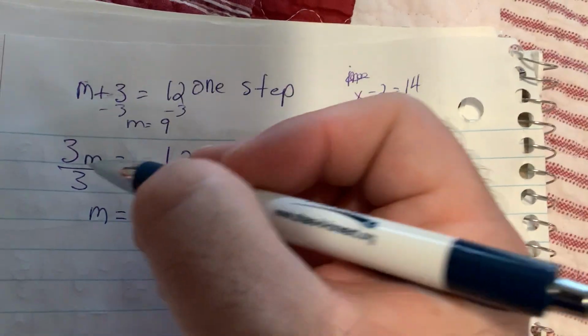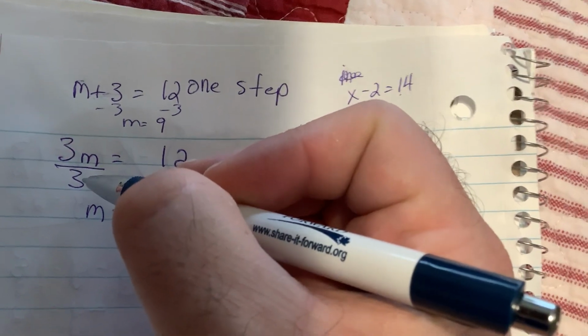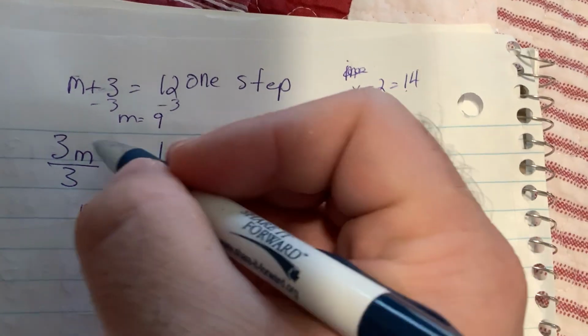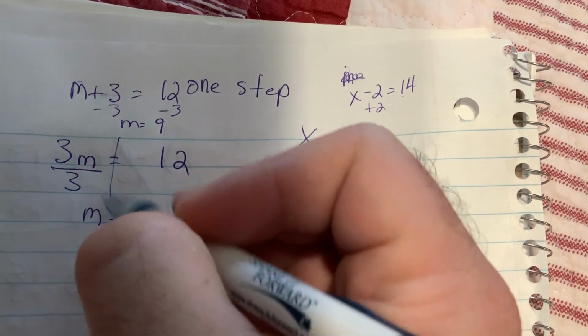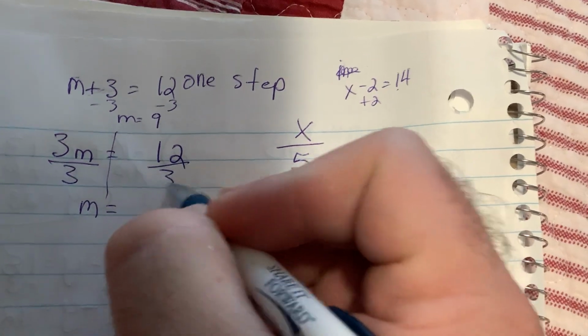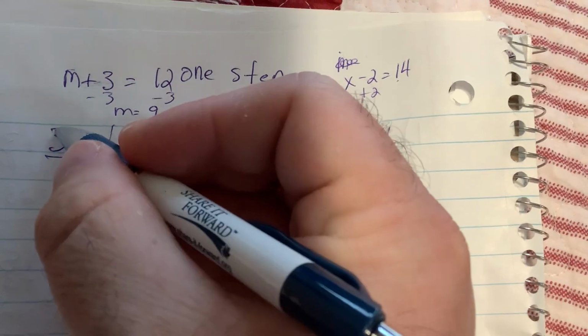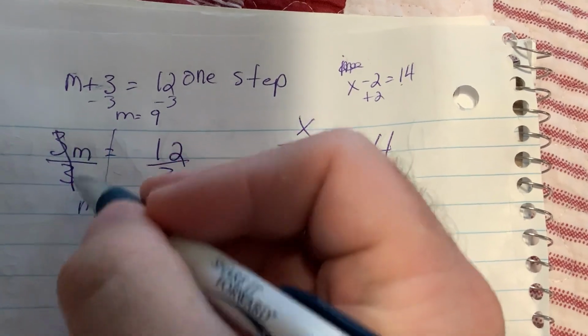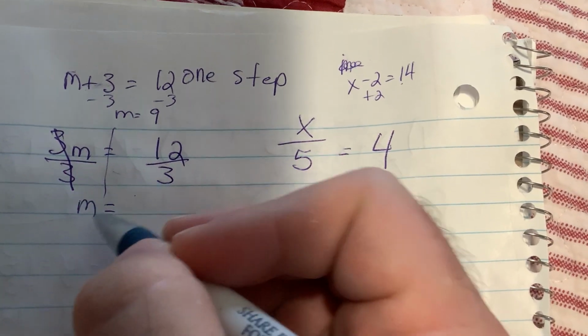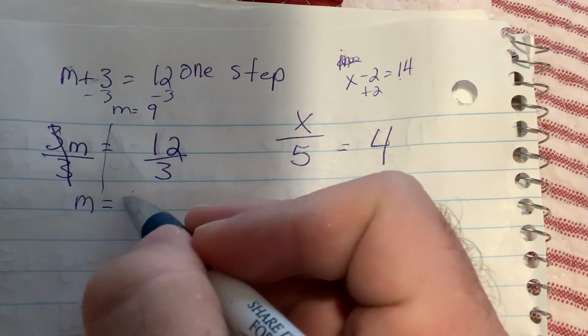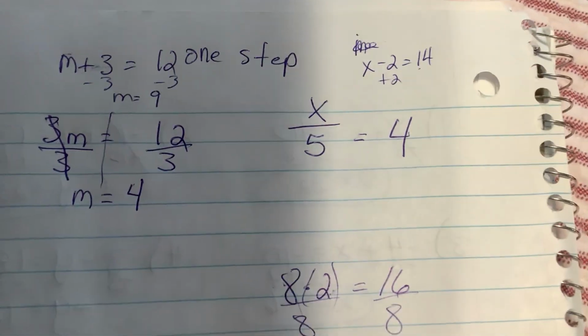So instead of multiplying by 3, we're going to divide by 3. Okay? But remember, whatever you do on this fence, you do over here. You're going to divide this by 3. And so these cancel out. They become 1. 3 divided by 3 is 1. 1m equals 4. 12 divided by 3 is 4.